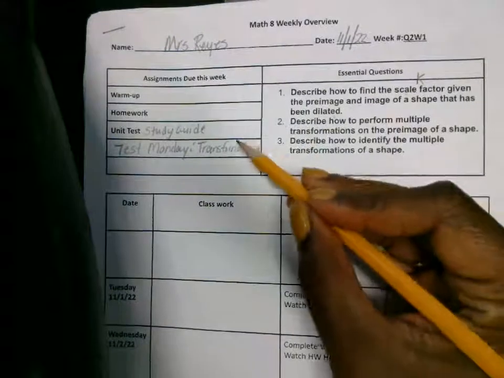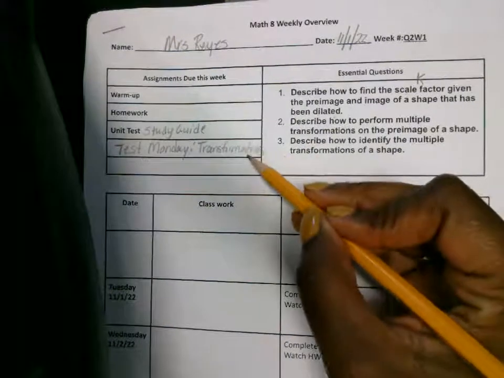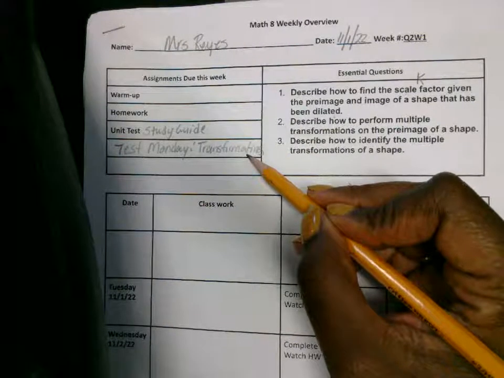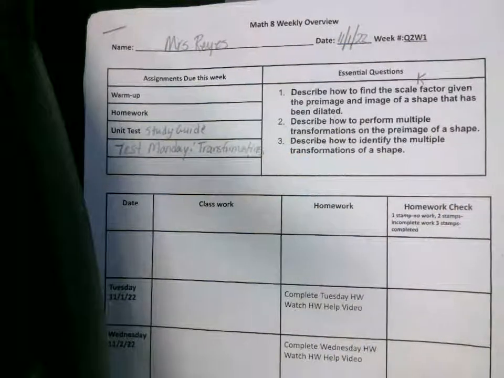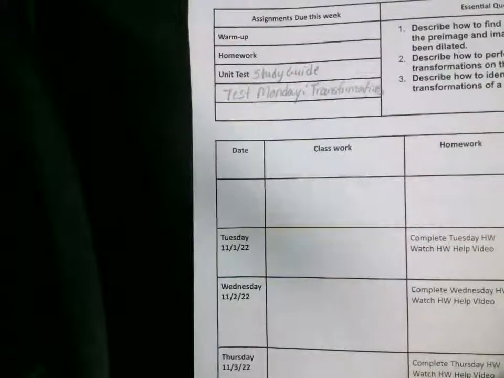Again, we're going to do our study guide on Friday. We're going to do our test on Monday. It's a little different, but sounds okay. All right. Monday, no school in there.